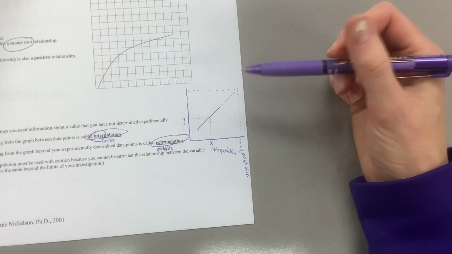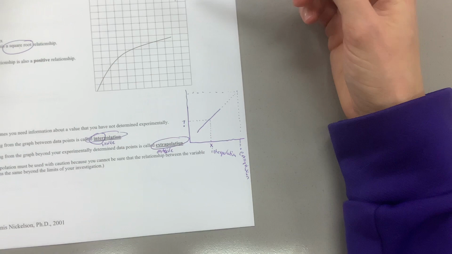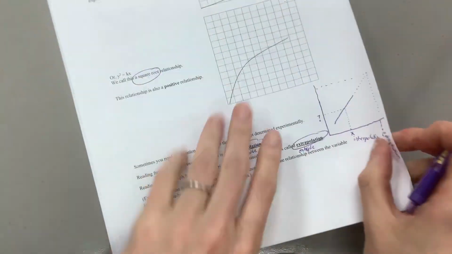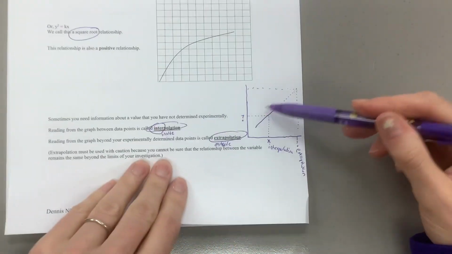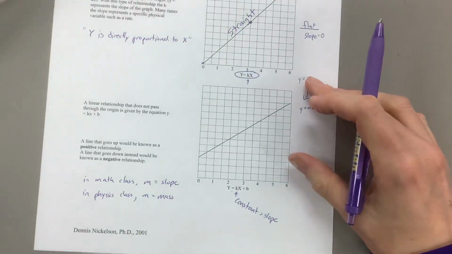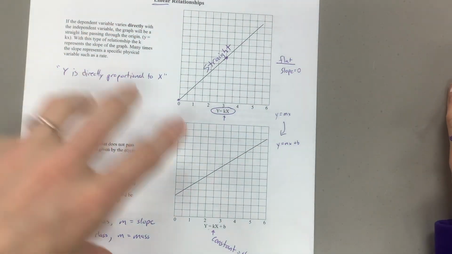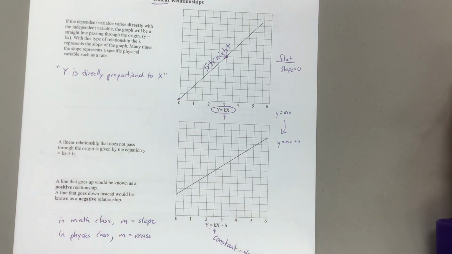In the practice, you're going to be graphing and determining what kind of relationship you're looking at. Sometimes it's not easy to see from the data, and sometimes it is. And you're also going to be doing some interpolation and extrapolation, okay? And drawing it on the graph, kind of like this, okay? If you have any questions about any of this, make sure you ask your teacher. You're going to get a lot of practice doing this in class.